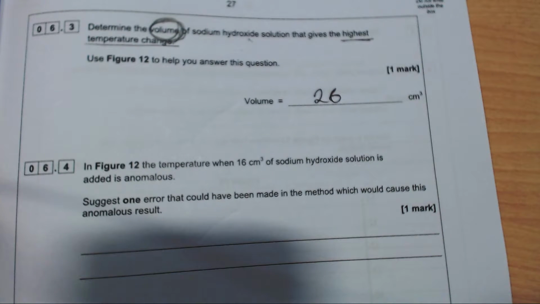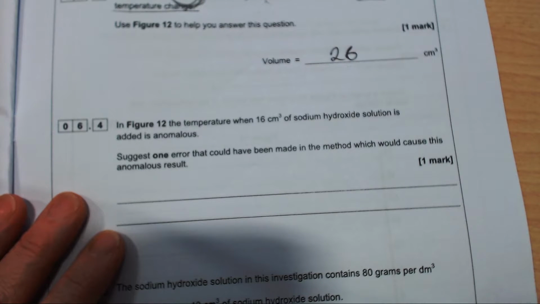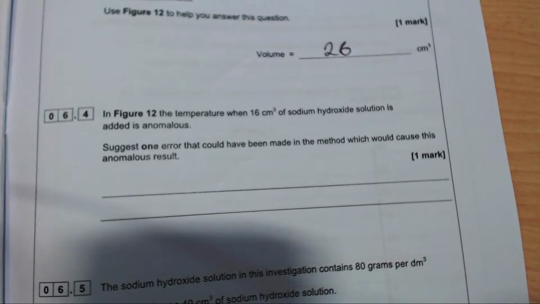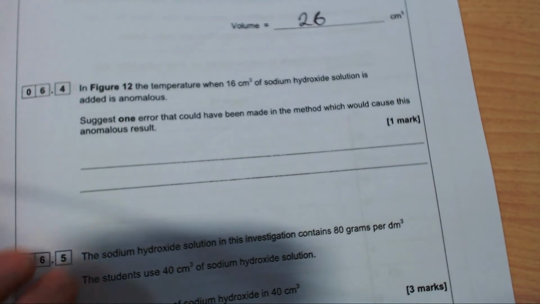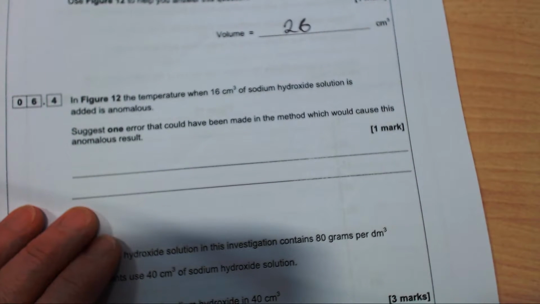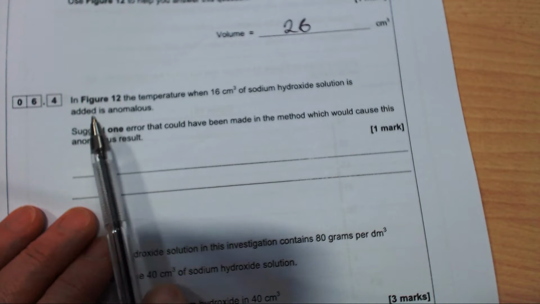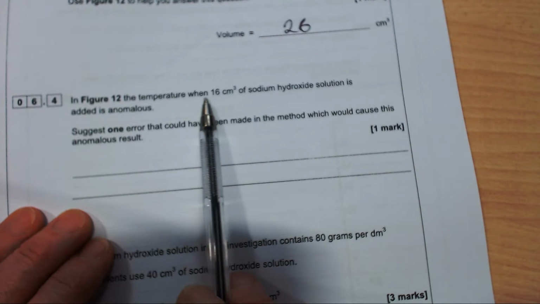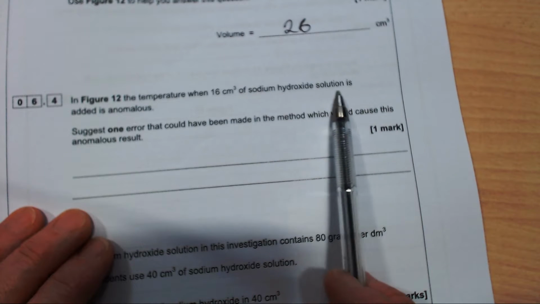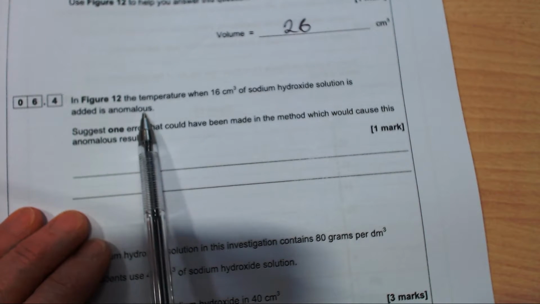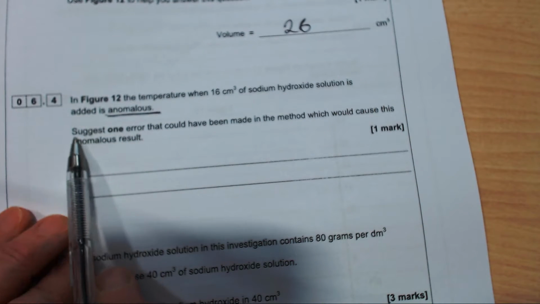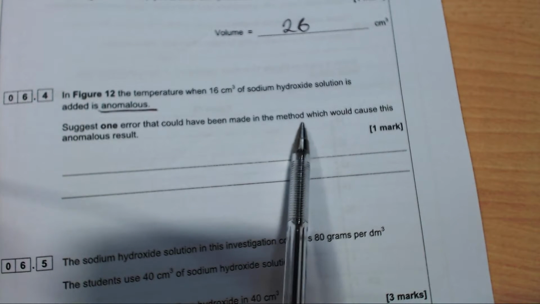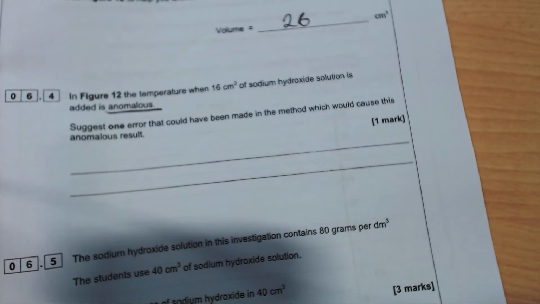As I said before, when you have a graph in there, it is a question that you can almost guarantee to be able to get marks on, because you all know how to deal with graphs, regardless of whatever the content was about. Okay, in figure 12, the temperature when 16 centimeters cubed of sodium hydroxide solution was added is anomalous. We do need to know what the word anomalous means: that it doesn't fit the pattern. Suggest one error that could have been made in the method which would cause the anomalous result.